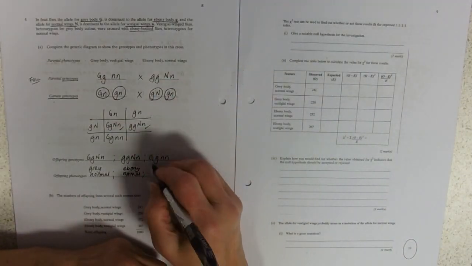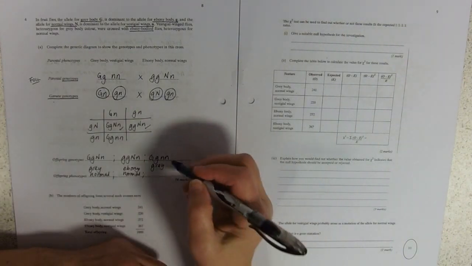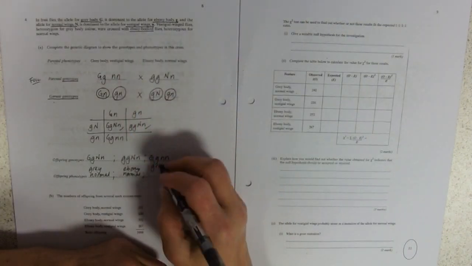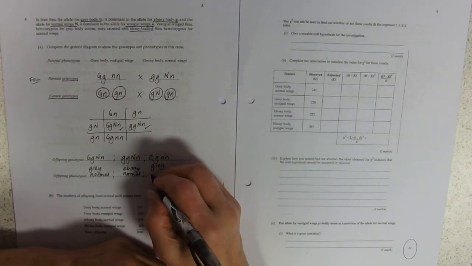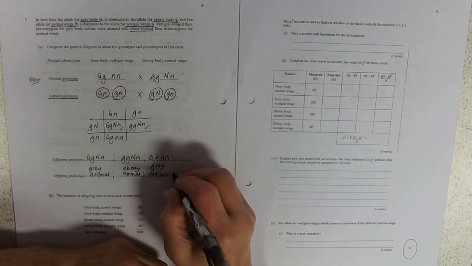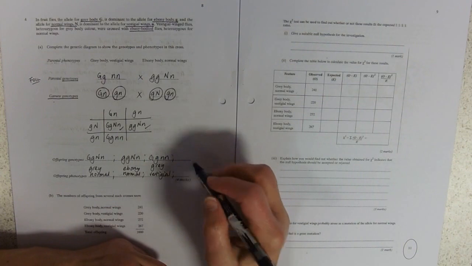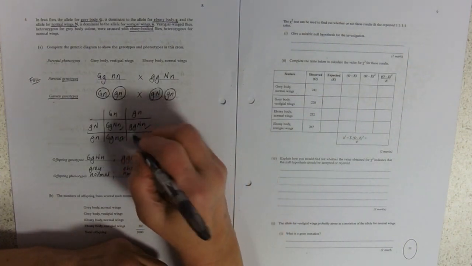Big G is grey. I'm just going to keep checking up here because you really need to make sure that you don't make a really daft mistake. And little n, we're calling that vestigial, which I can't spell. Vestigial. I need to make sure that my spelling is right because I've been given the spelling. So I've done that.